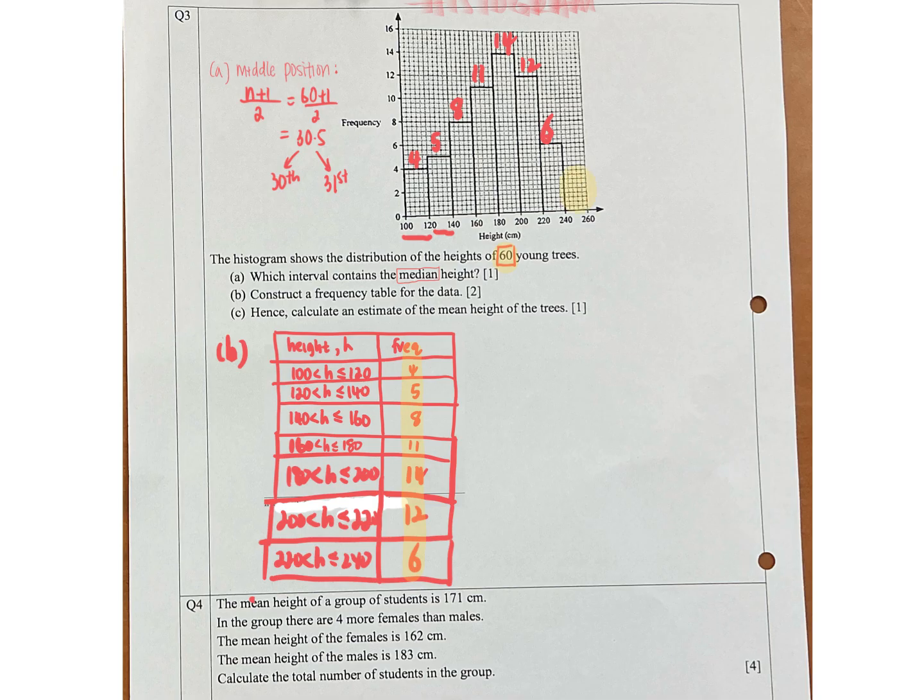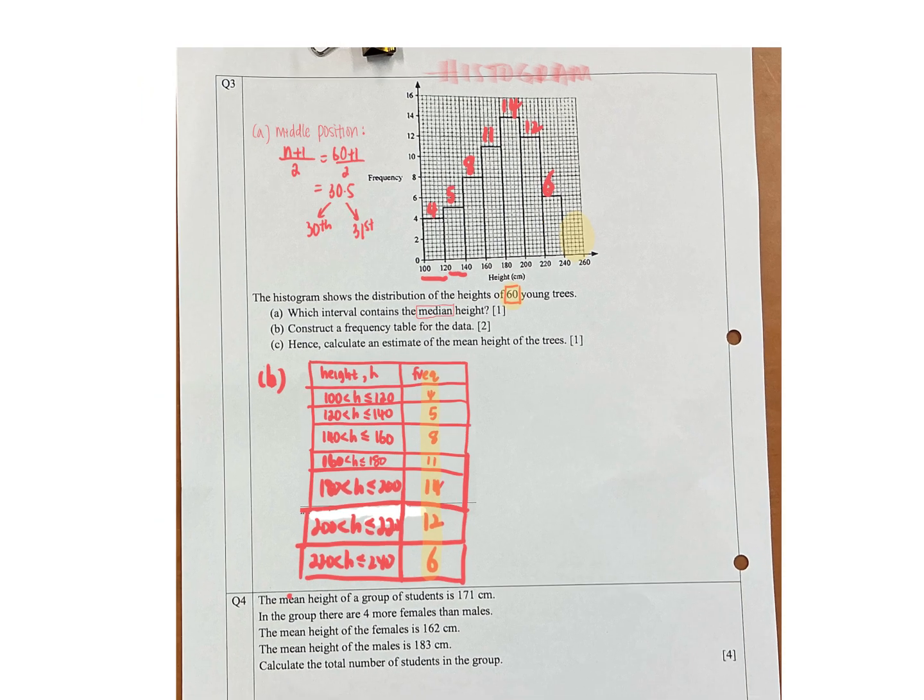And because there's nothing here, you don't need to go and write a column and write 0 there. There's nothing represented there, so you don't need to represent that. That is not required. Okay, so this is the frequency table.